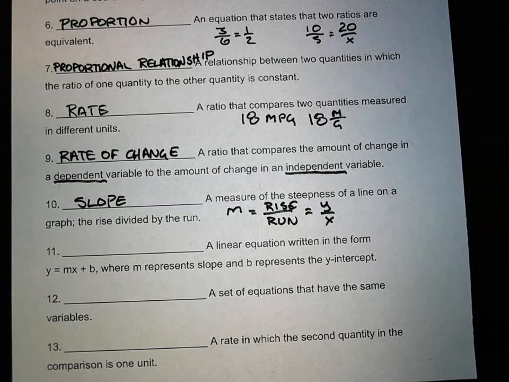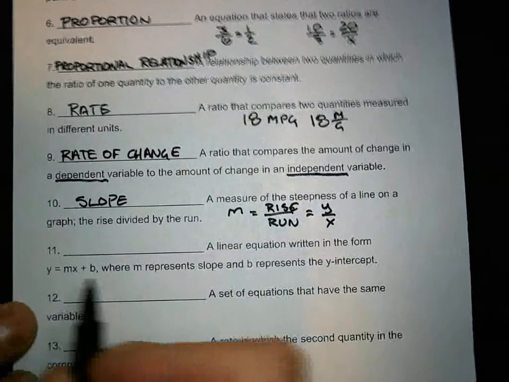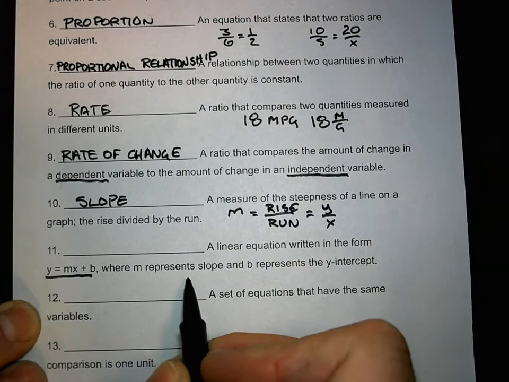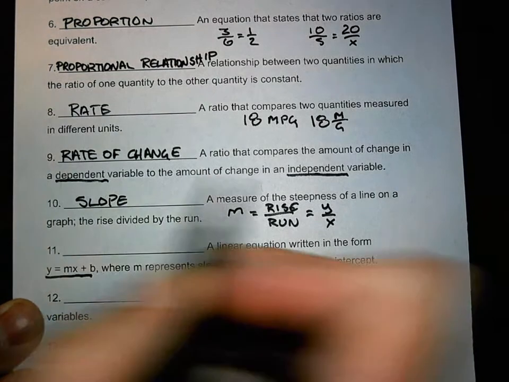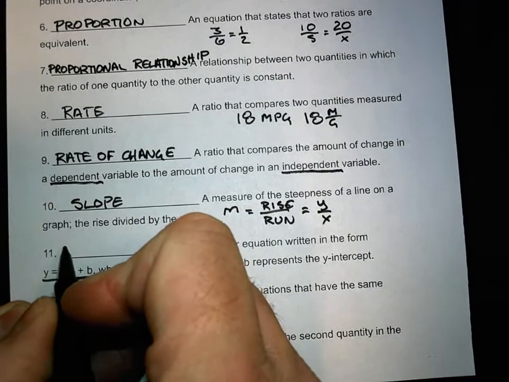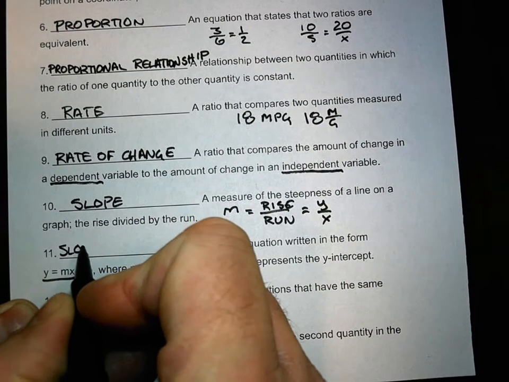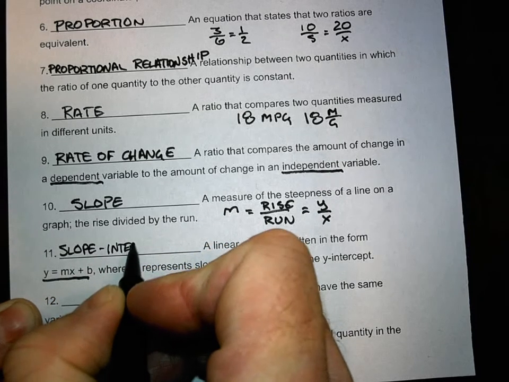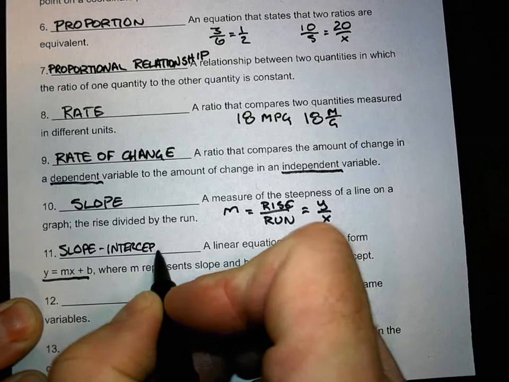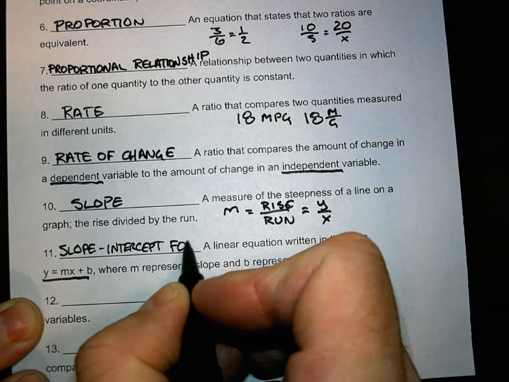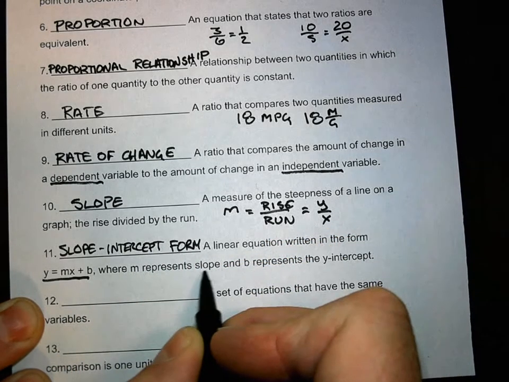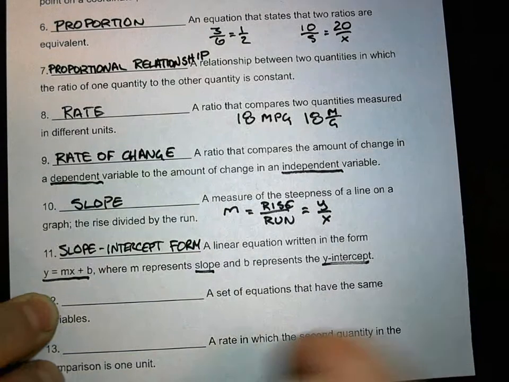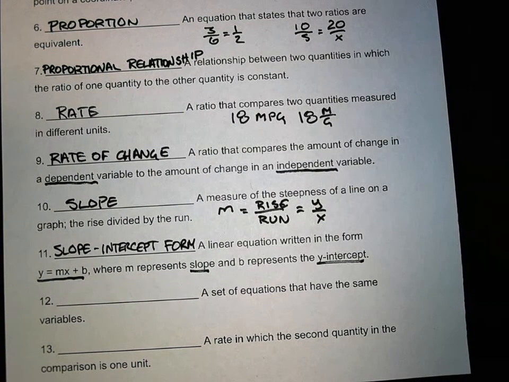A linear equation written in the form of y equals mx plus b, where m represents the slope and b represents the y-intercept. It's called slope-intercept form. And it really is no more fancy than it talks about the slope and it talks about the y-intercept. Thereby, slope-intercept form.